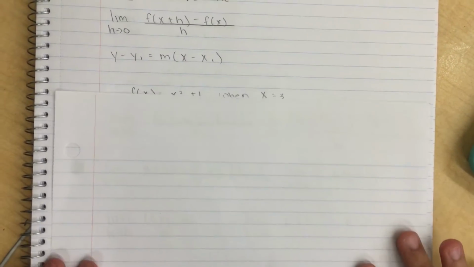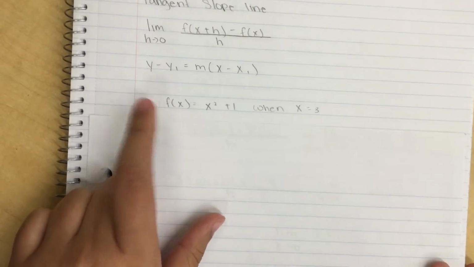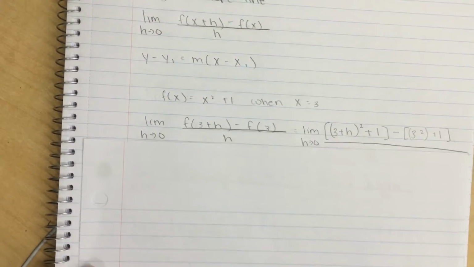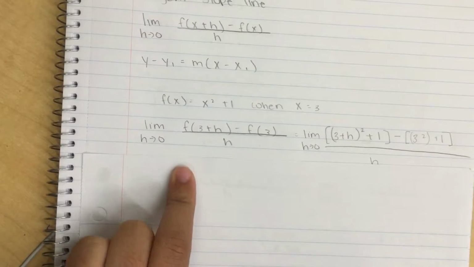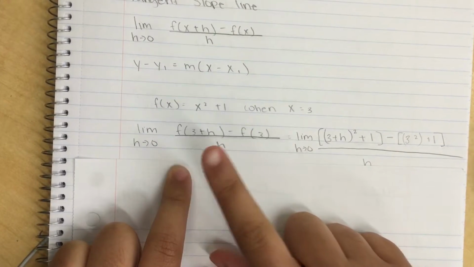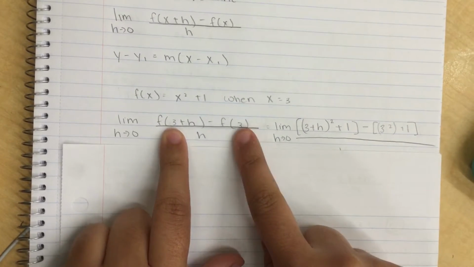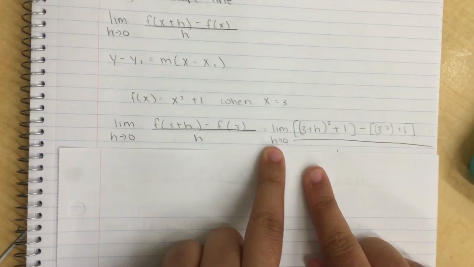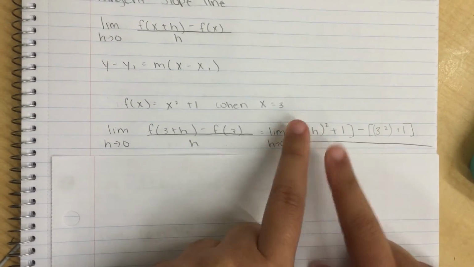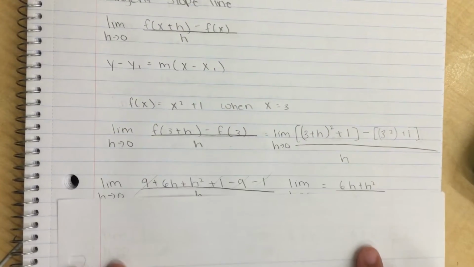So an example of this is right here, where we have our formula f(x) = x squared plus 1 when x equals 3. So we would write down our equation, and wherever x is, we would plug in 3. We plug it in here and here, and then we get the limit as h approaches 0 of ((3 + h) squared plus 1 minus (3 squared plus 1)) all over h.